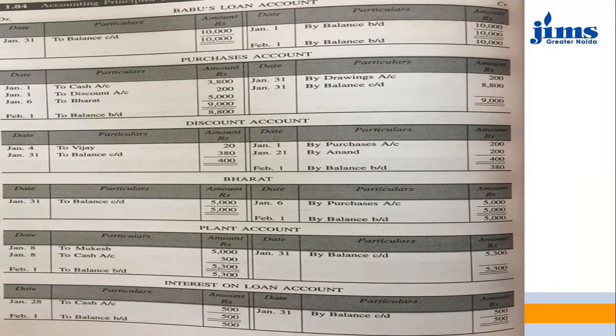For the purchases account, you can see there are a few entries on both the debit and the credit side. So for this, you need to balance the account. As you can see here, on the debit side it is 9,000 total. And on the credit side, there was only the entry of drawings, 200. So the balancing figure will be 8,800 in the purchases account. The balancing figure of 8,800 is appearing on the credit side, so it will be called the debit balance.